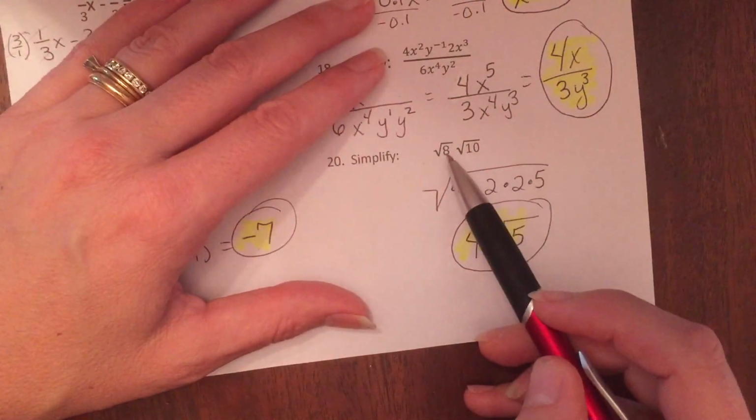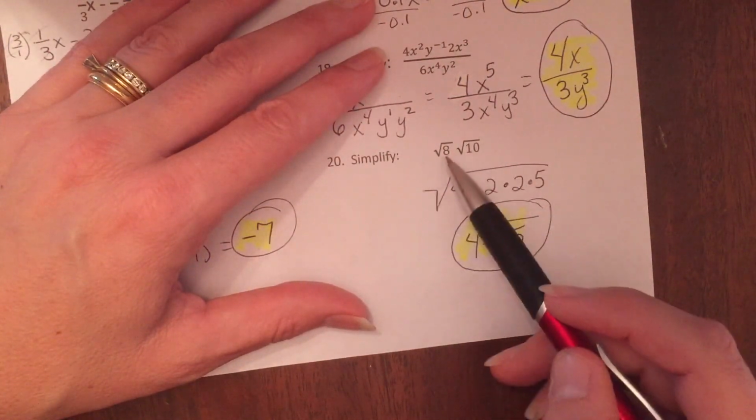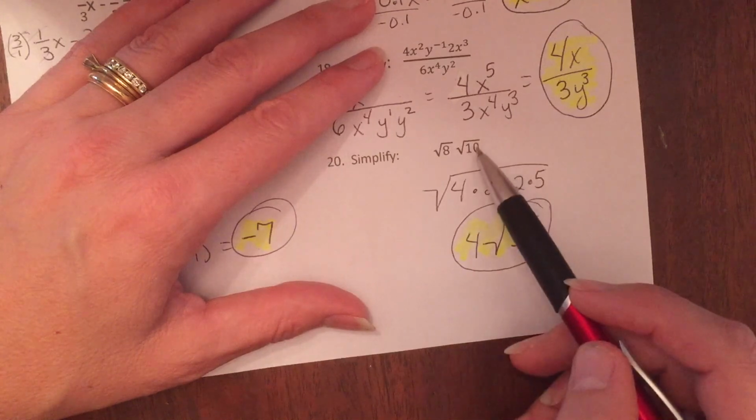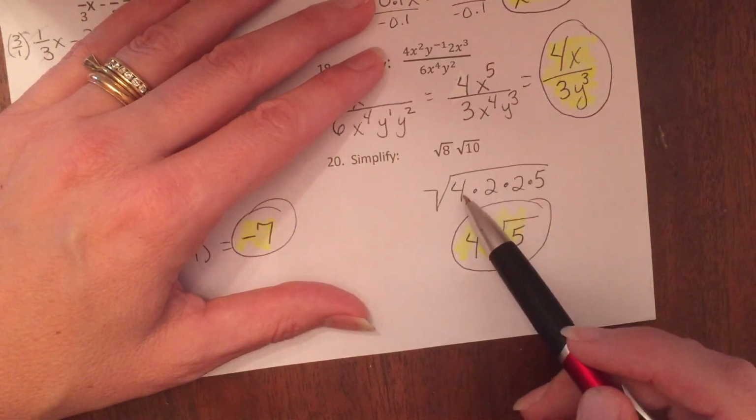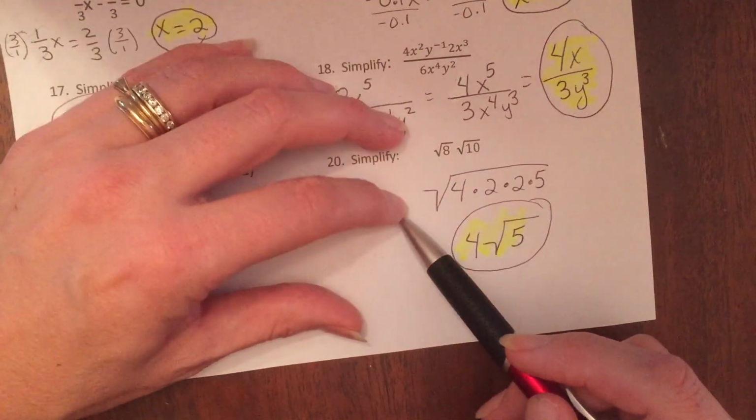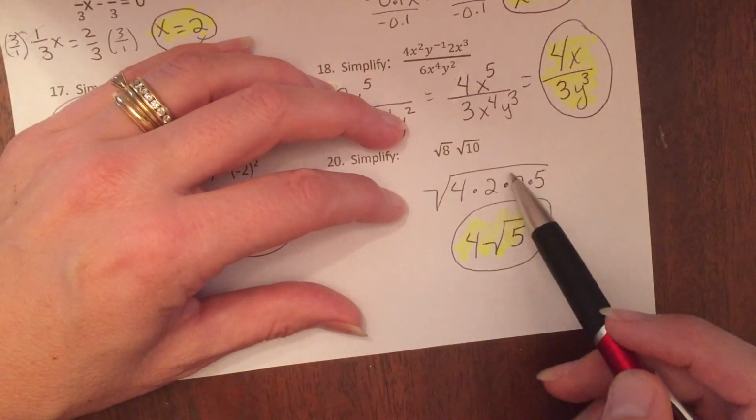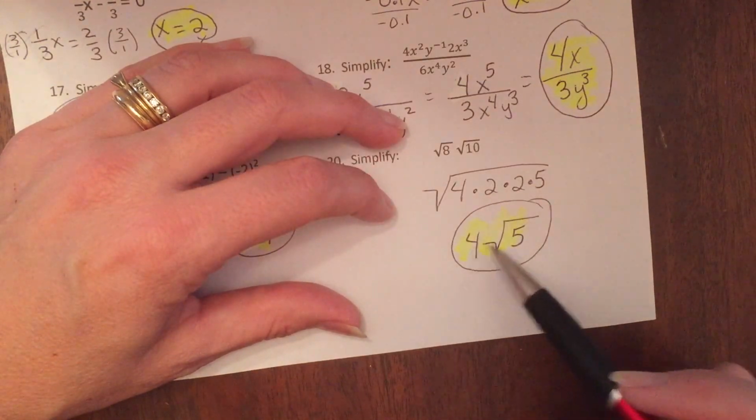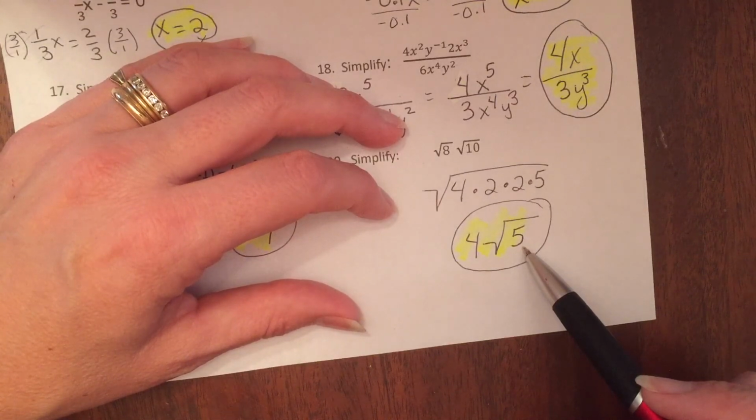Last one, radical 8 times radical 10. I broke my 8 down into 4 times 2. I broke 10 down into 2 times 5. The root of 4 is 2. 2 comes out. 2 times 2 is 4. The root comes out 2, so I end up with 4 on the outside, radical 5 on the inside.